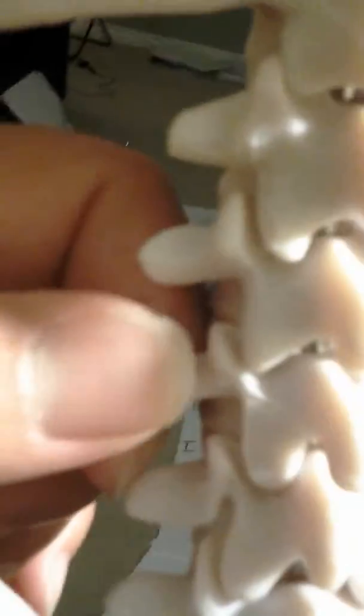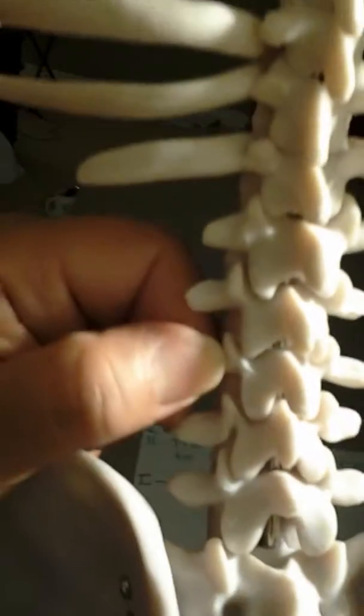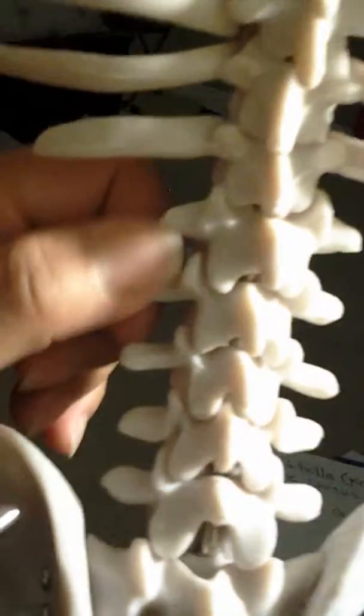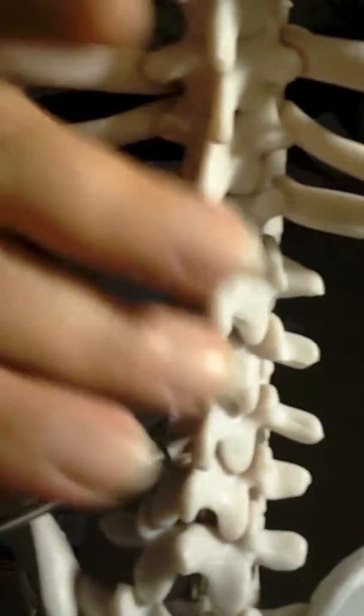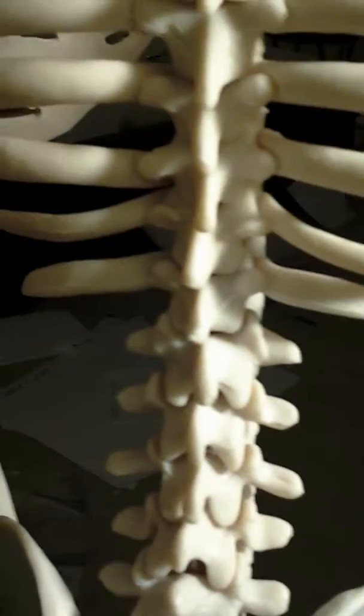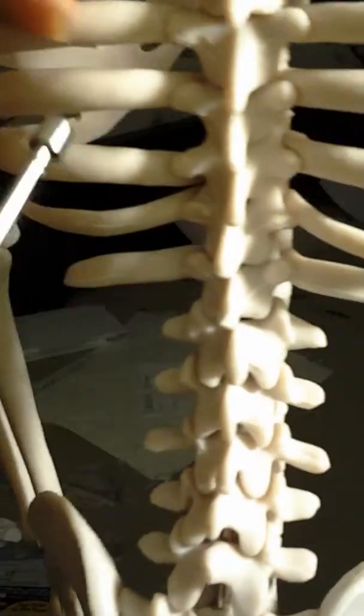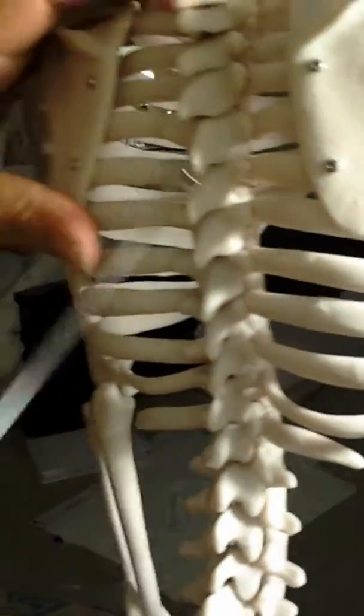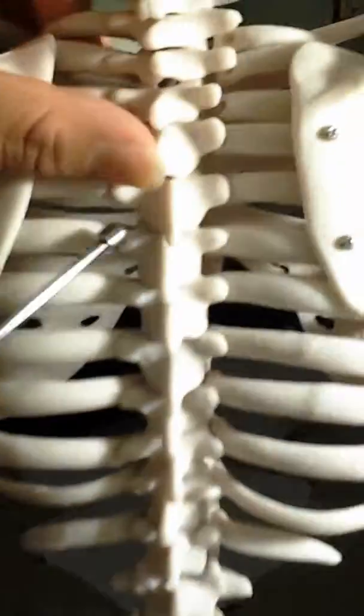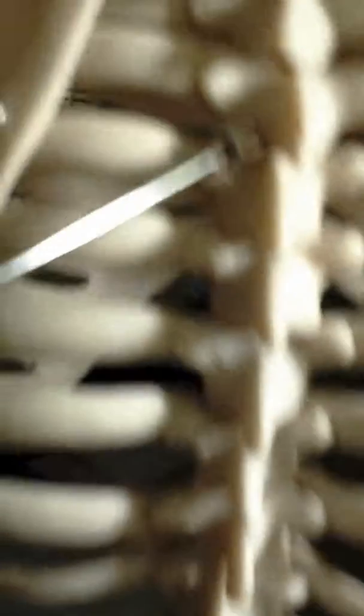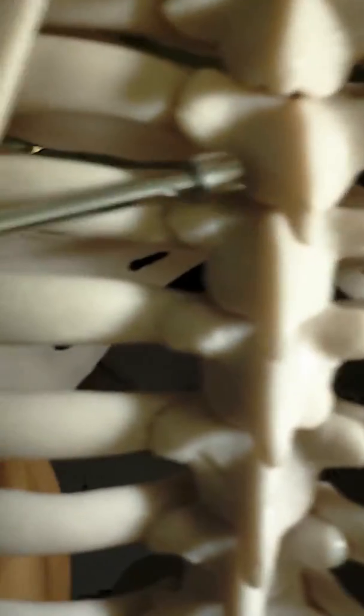And then this little hinge thing right here is the transverse process. This is the transverse process. This is the spinous process. And this is the intervertebral disc, which is in between them.